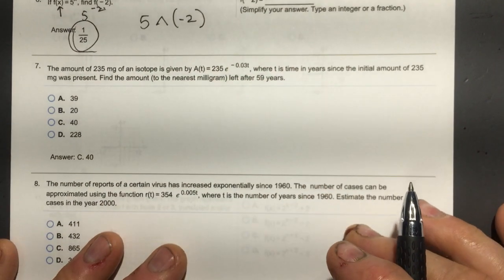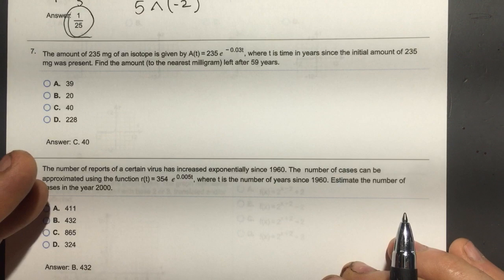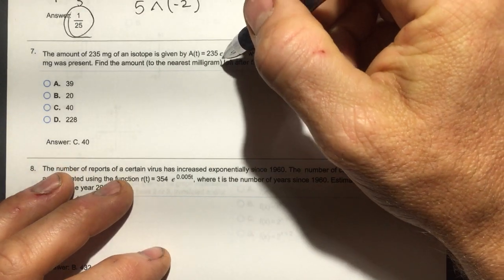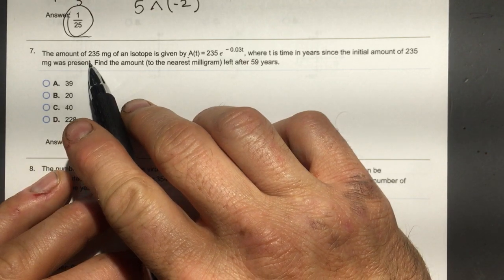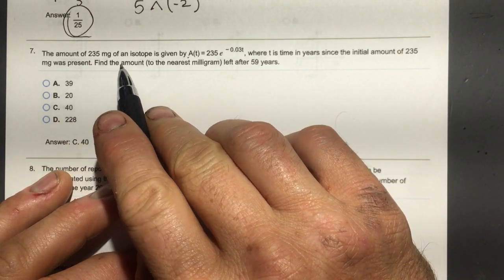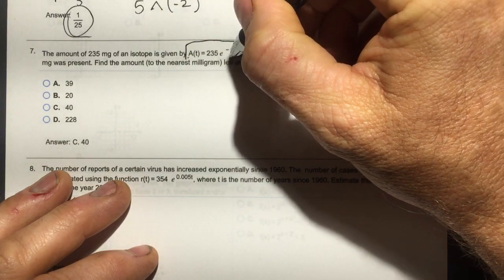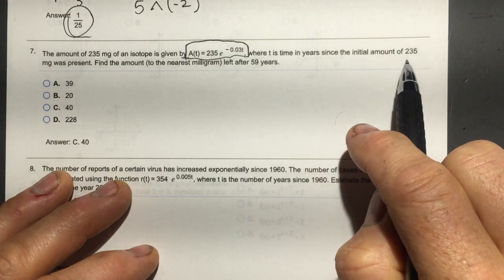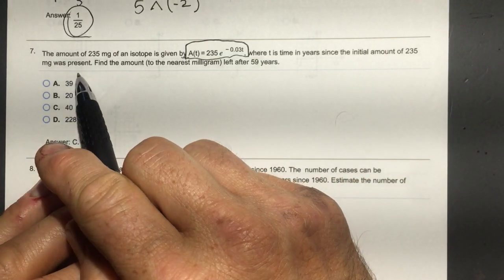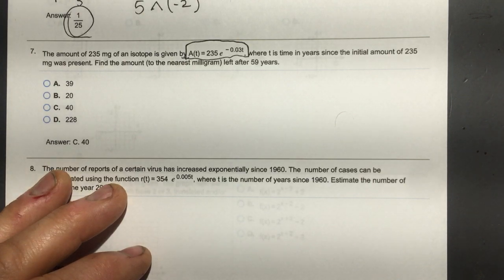Now, number 7 and 8, we have some application problems with these exponents. And we have, like here, an amount of 235 milligrams of an isotope is given by this right here, where T is the time in years since the initial amount of 235 milligrams was present. Find the amount to the nearest milligram left after 59 years.